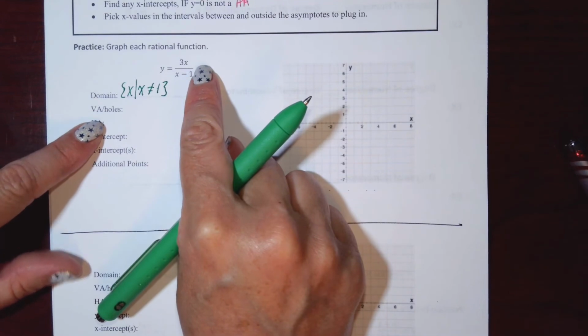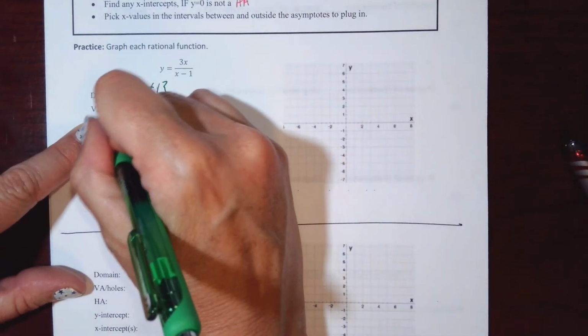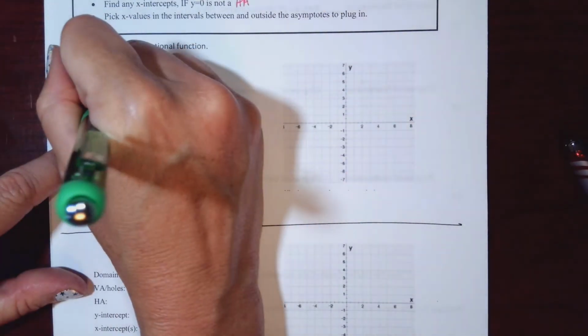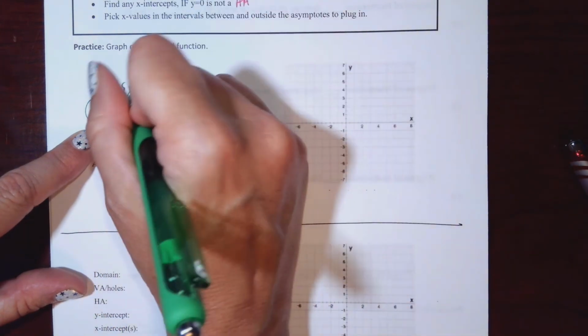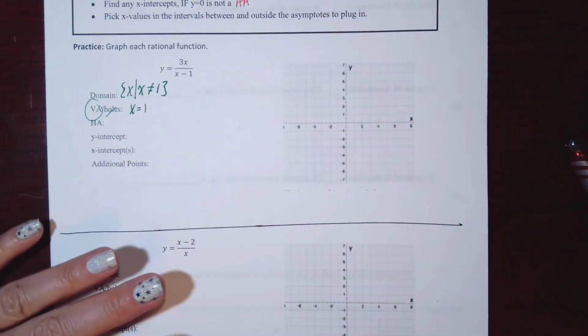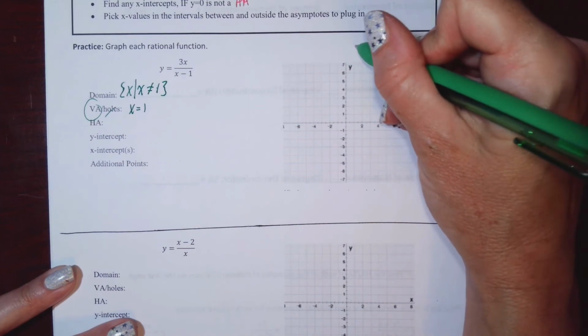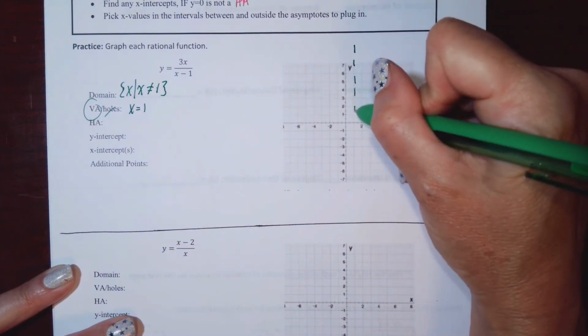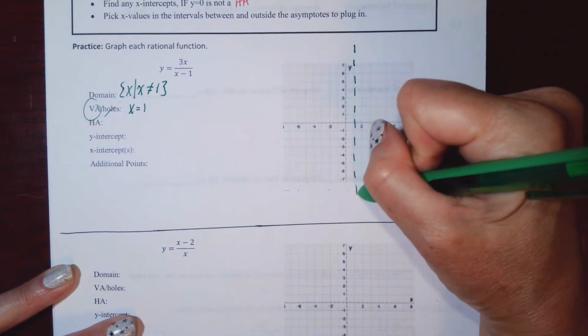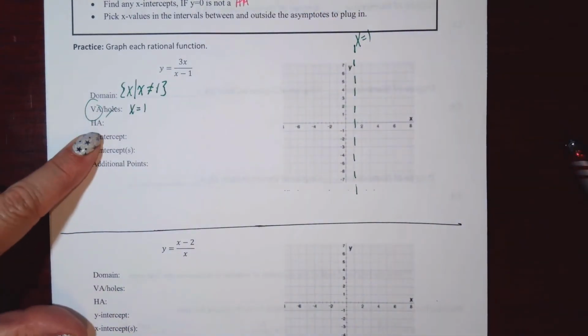My function is in lowest terms, so I'm not going to have any holes in the graph. I will have a vertical asymptote for this value I excluded. So x equals 1 is a vertical asymptote. Let's go ahead and put that on our graph. There's our vertical asymptote at x equals 1. What about a horizontal asymptote?